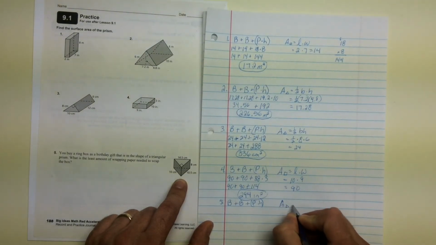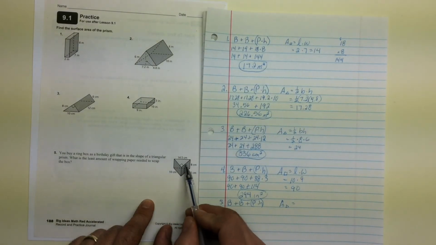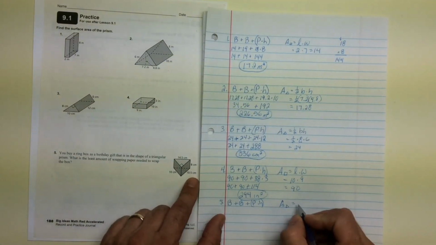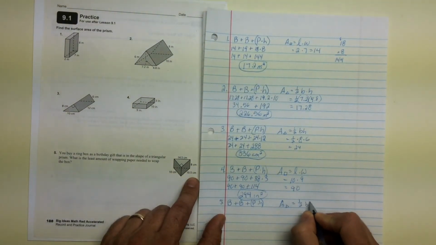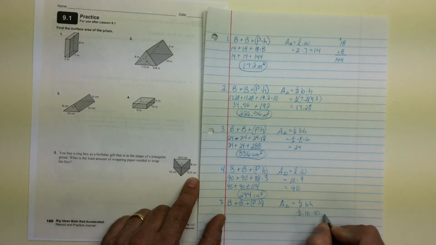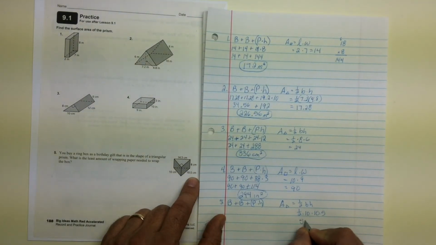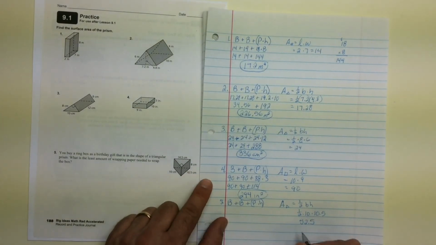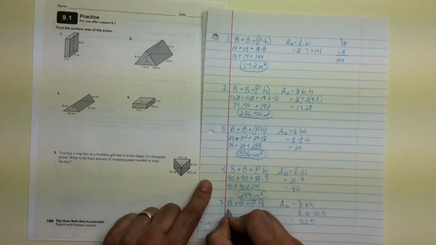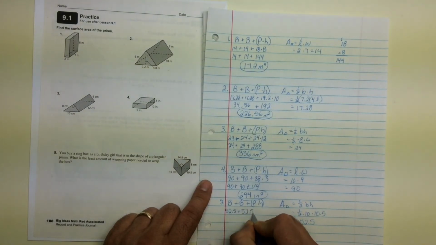Area of a triangle again, and that would be a 10 by 10.5. So 1/2 base times height, 1/2 10 times 10.5. Half of 10 is 5. 5 times 10.5 would be 52.5, plus 52.5.